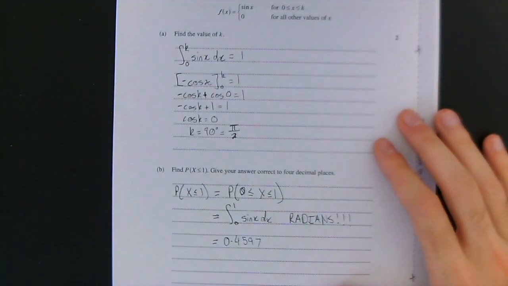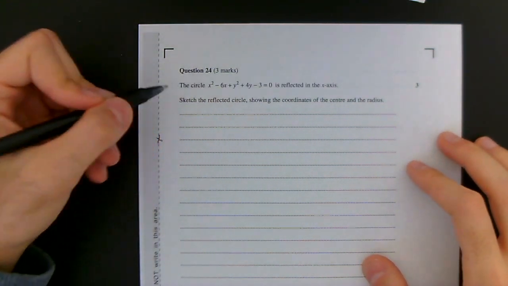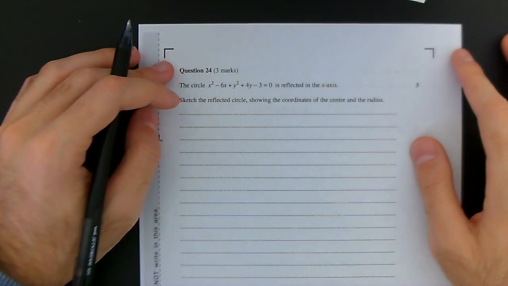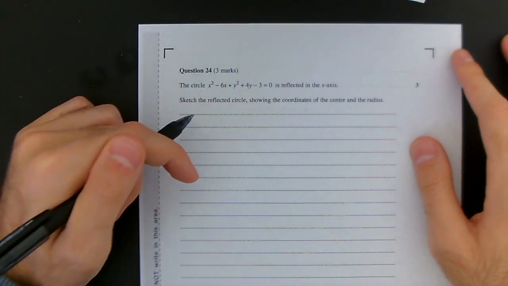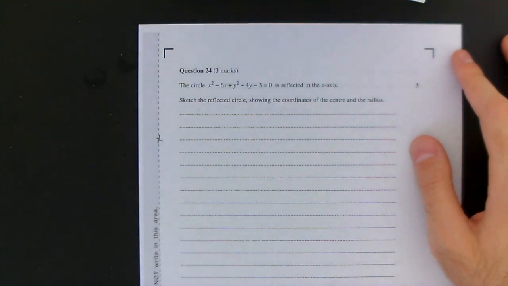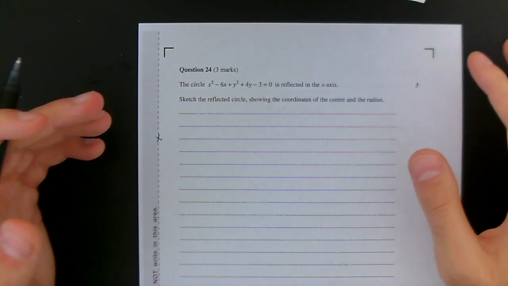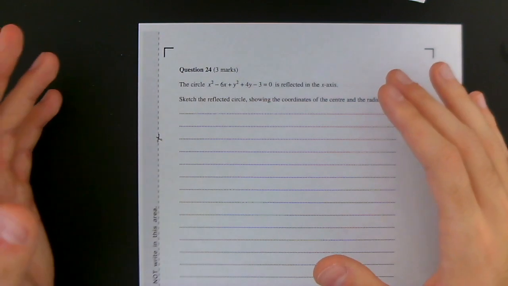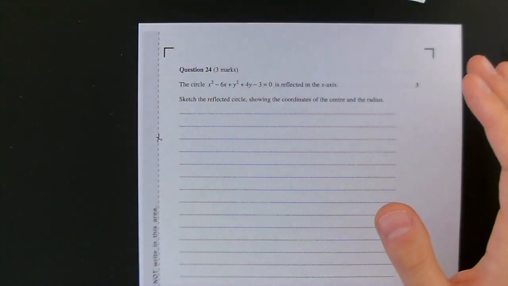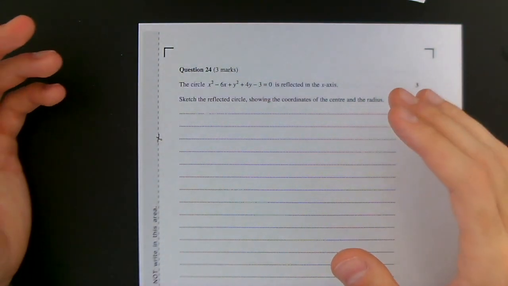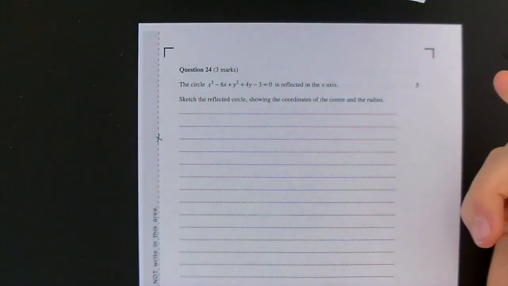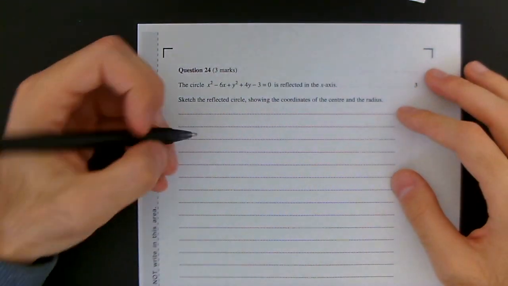Can't stress that enough. Next question, 24, says we have a circle here that's reflected in the x-axis. And they're saying sketch the reflected circle showing the coordinates of the center and the radius. So the first thing that we need to do here is actually find out what is the actual circle we're looking at, and then we're going to be reflecting that. So the first thing that you should do is complete the square in order to find what our center is and what our radius is.